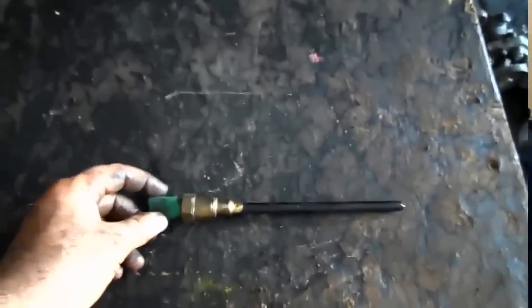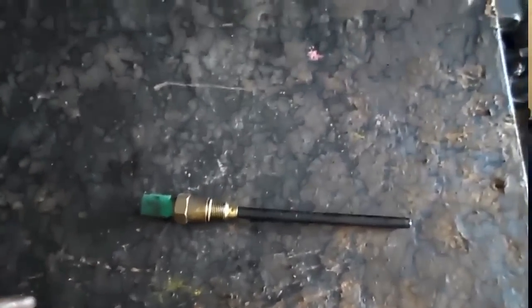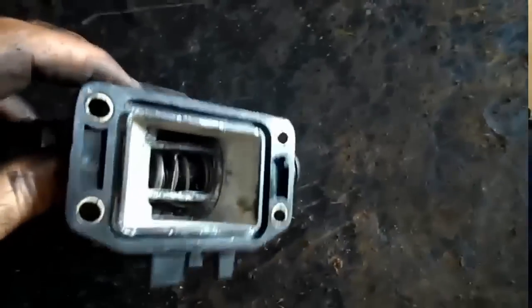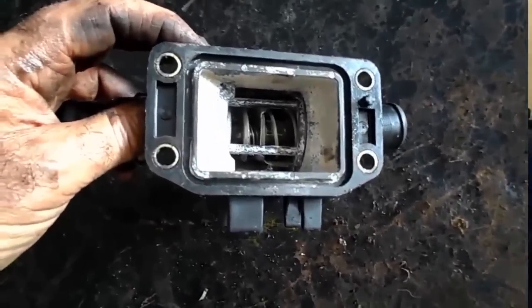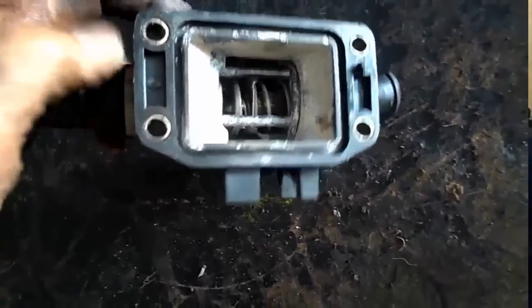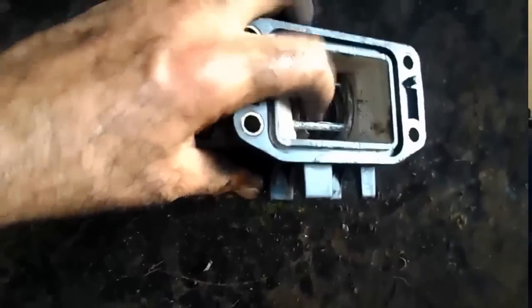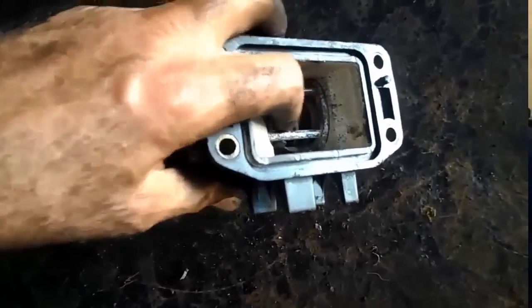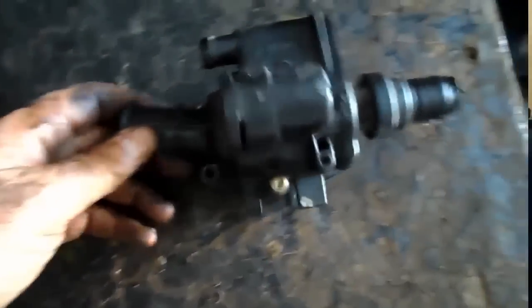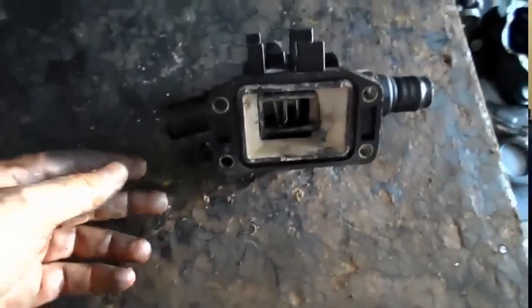Or the minimum. There's a thermostat with this ring. Its function is to keep the water off until the engine gets to 90 degrees. At that time, it opens and the water circuit starts turning into the engine.